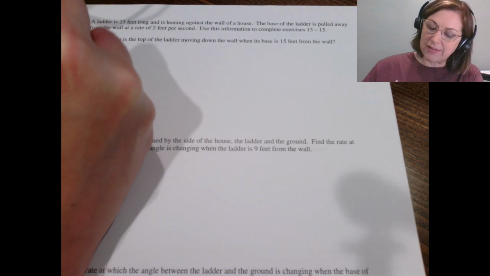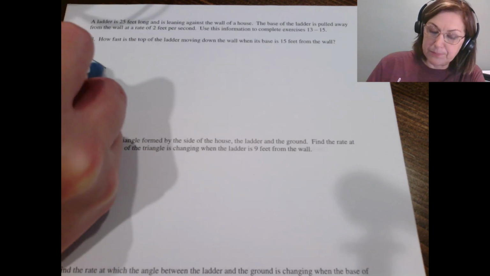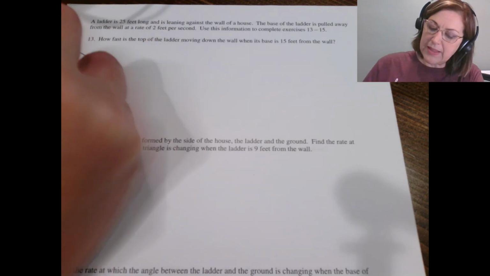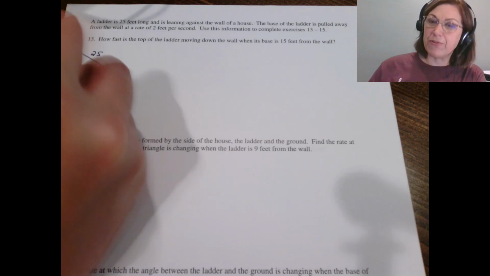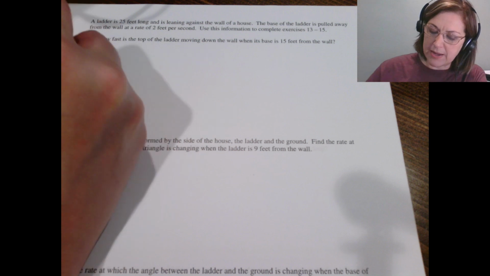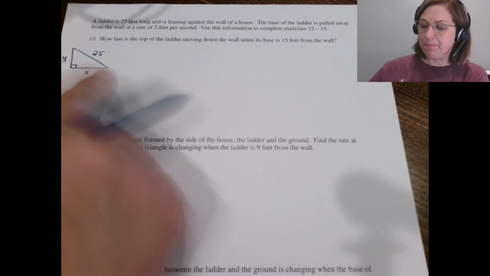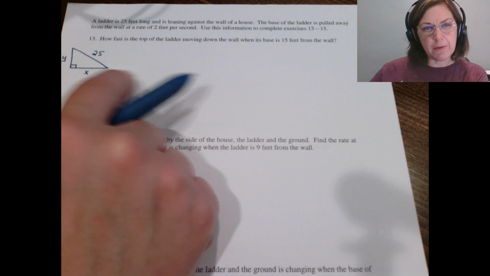So gonna draw a picture, of course. Ladder is a fixed length. And friends, you can call these variables anything you want. I'm just going to call it x and y. Makes it real simple. We're told the base of the ladder is being pulled away from the wall.